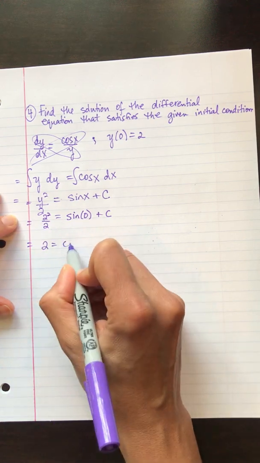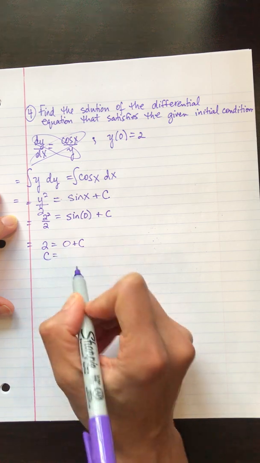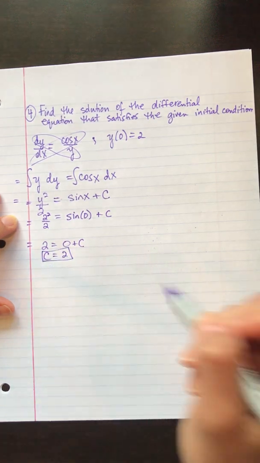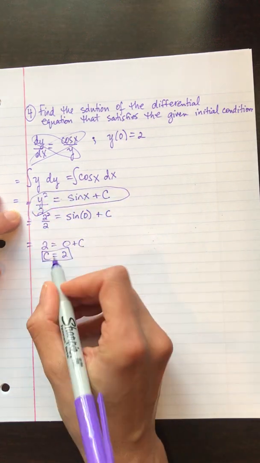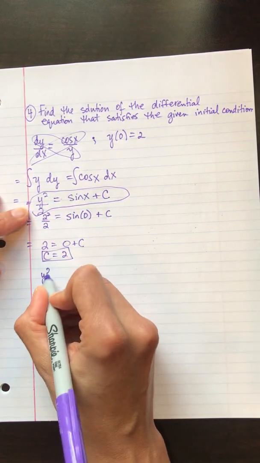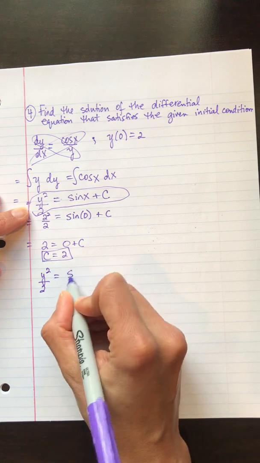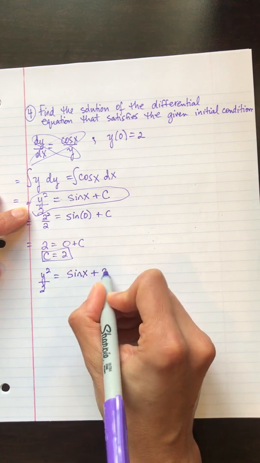The sine of 0 is 0. So it looks like c is equal to 2. So then I resume. I take this answer that I had and I put c in there. y squared over 2 equals sine of x plus 2.